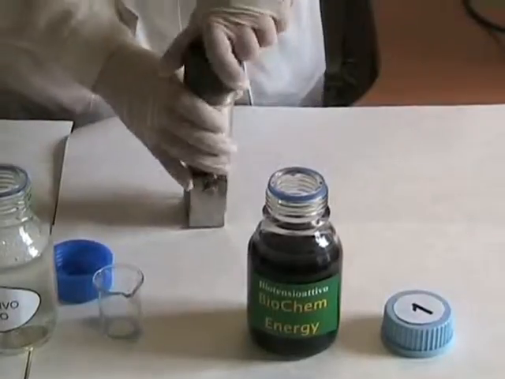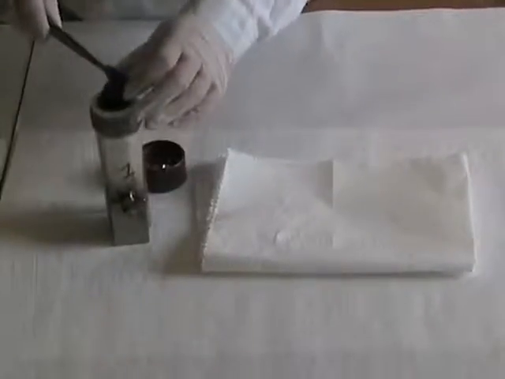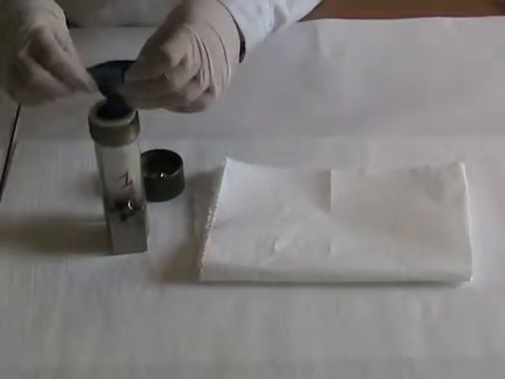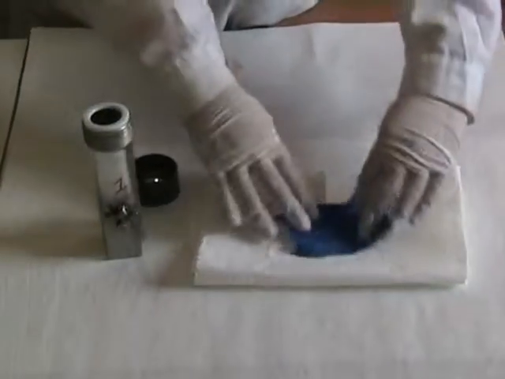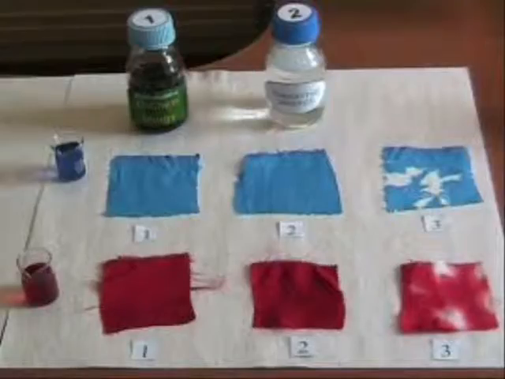All the containers are closed and placed in a machine which shakes the dye baths for a fixed amount of time at a controlled temperature. At the end of the bath shaking cycle, the cloth samples are removed, rinsed with neat tap water and allowed to dry in air.